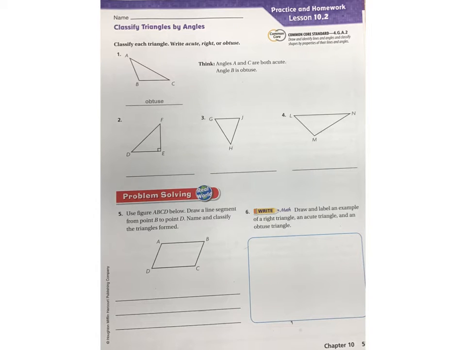Let's look at, I think number 2 has a pretty awesome clue for you. So I'll let you do that one. 3 looks like an upside down A. Okay, that's a good way to help you remember too.